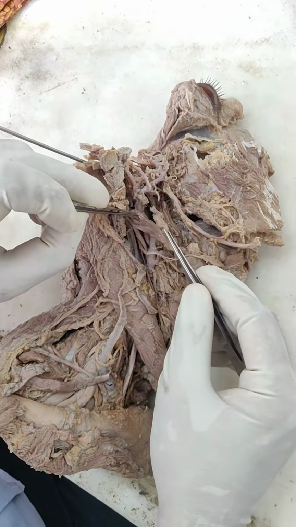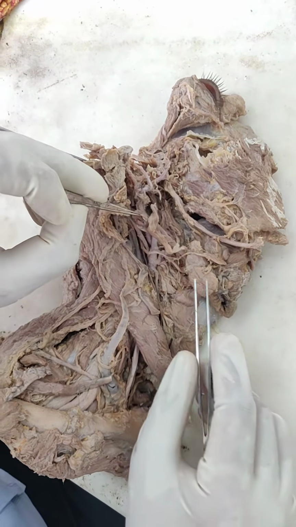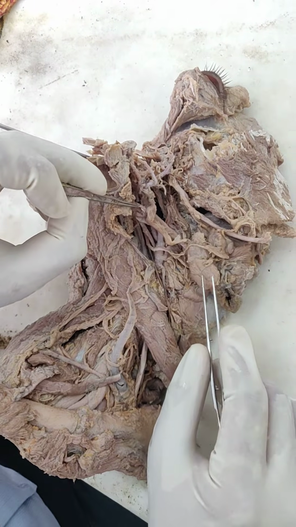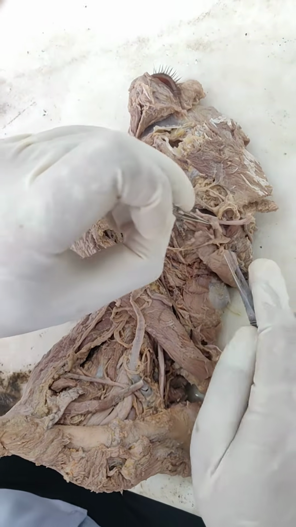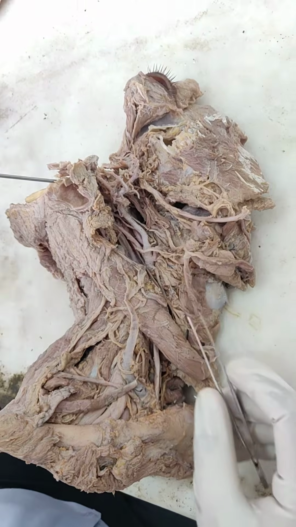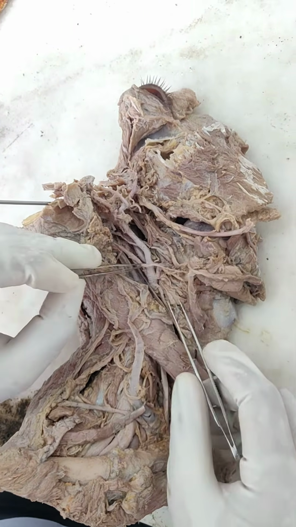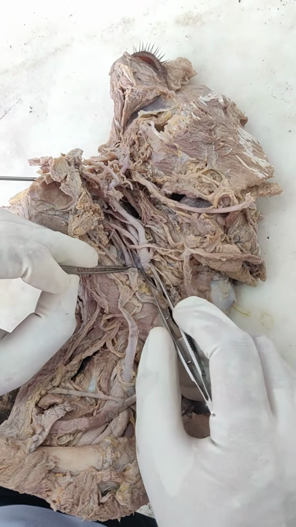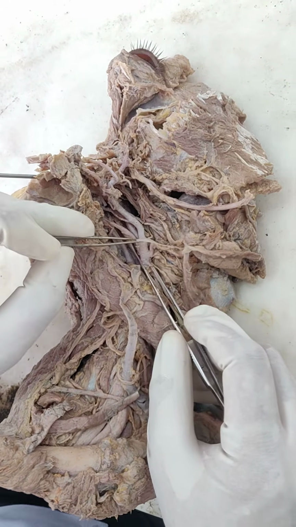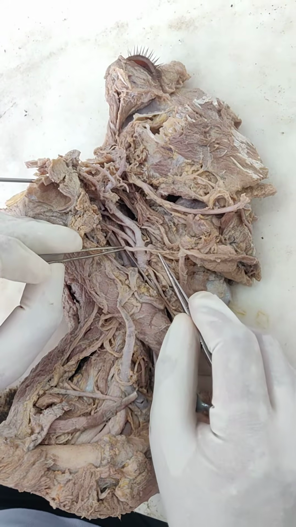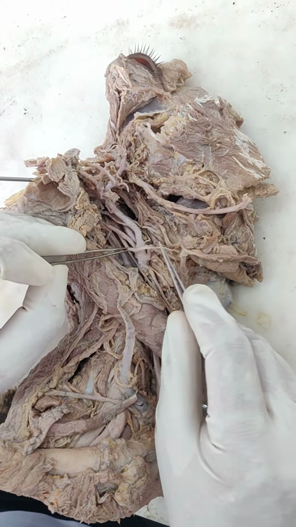Along with it, these are the styloid muscles. I will reflect the posterior belly of digastric. This is the submandibular gland, and I will reflect it to the side. Here you can see the external carotid artery, and we already discussed the branches of the external carotid artery. This is the hypoglossal nerve, and this is the nerve to geniohyoid.